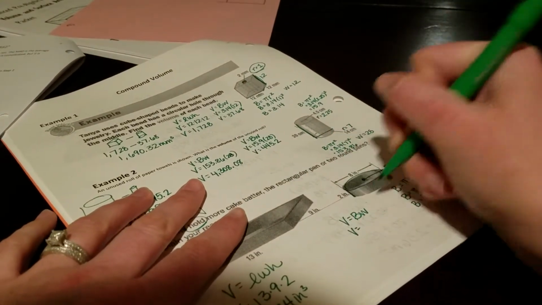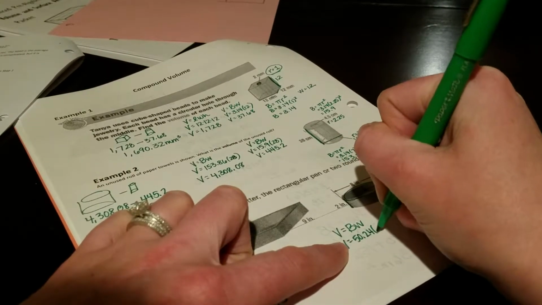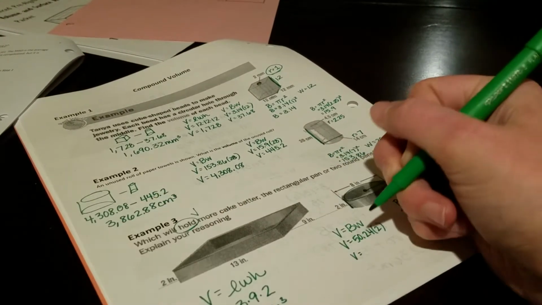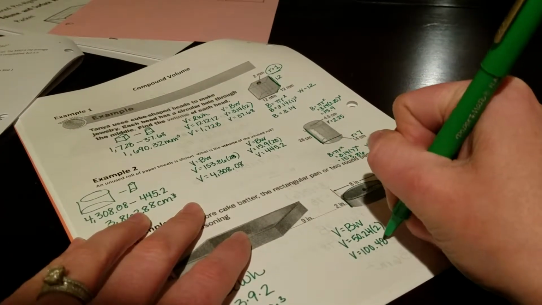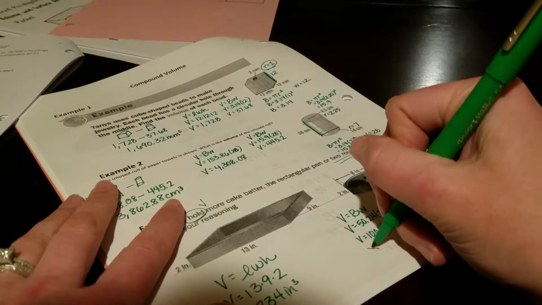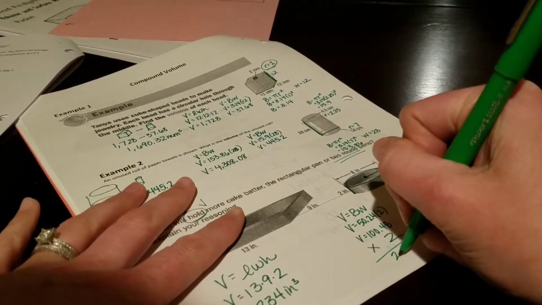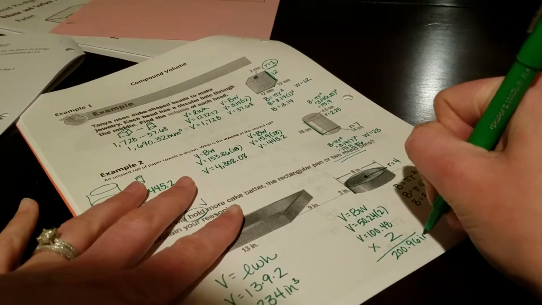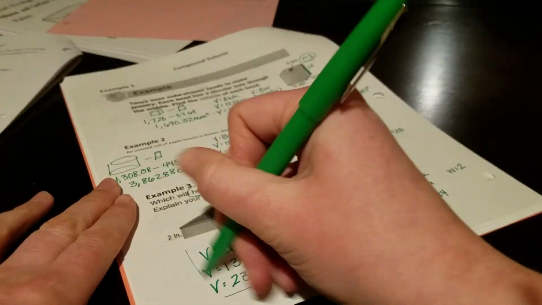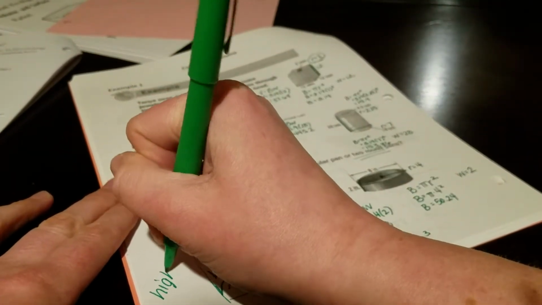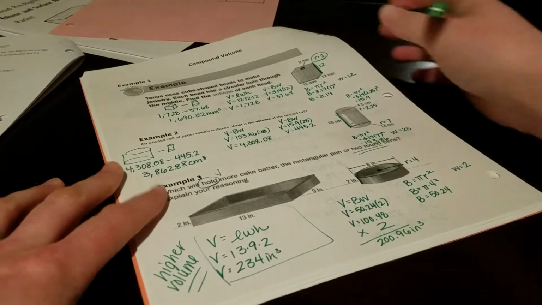So my volume for this circular one is 50.24 times 2, which will be 100.48. Remember, it says I'm using 2 of these, so times 2, which would be 200.96 cubic inches. So which one holds more? Definitely this guy, because it has higher volume. So it's holding more.